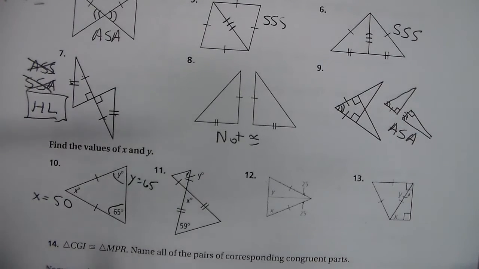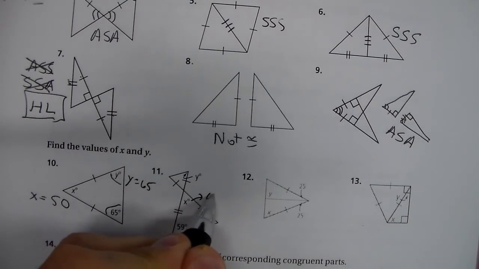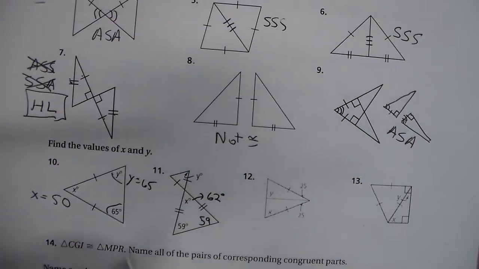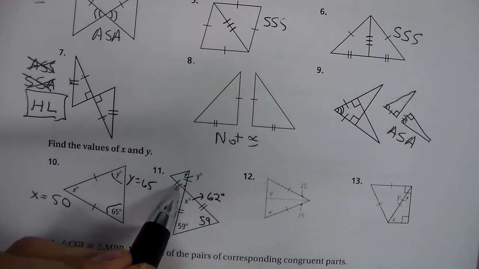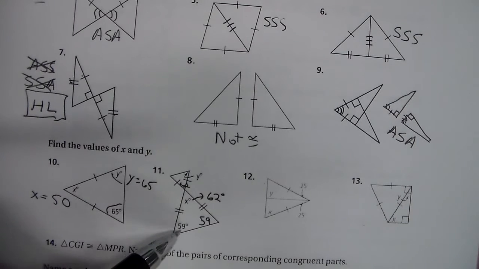Number 11, another isosceles triangle, so I know both of these base angles are 59. We add those together and we get 118. If that's 118, then x is going to be 62 degrees. That's what's left over. We could then come over here and go with vertical angles, which is going to put a 62 here. But really, these two triangles are similar.